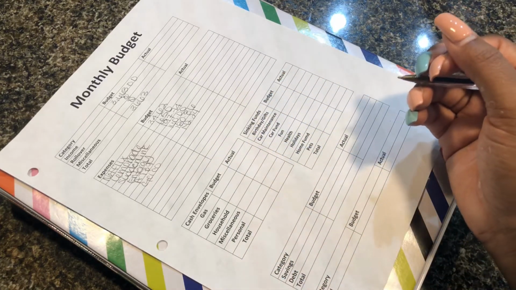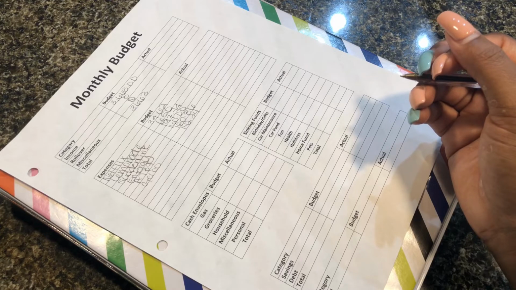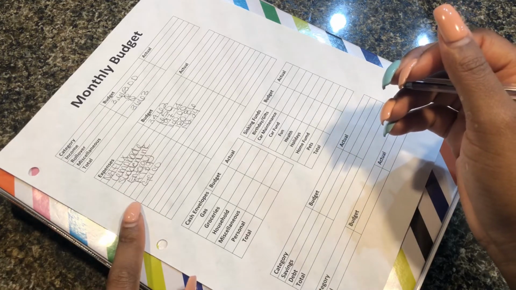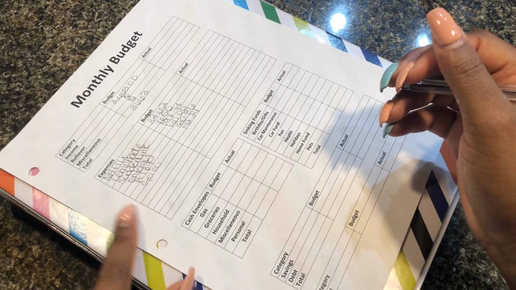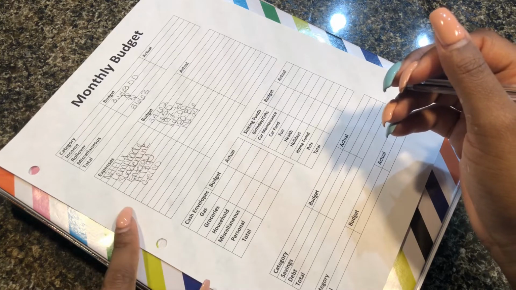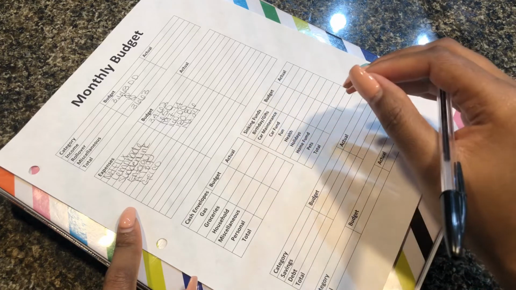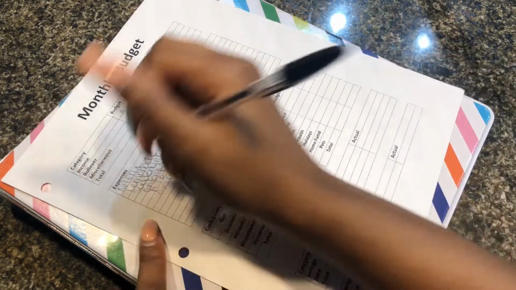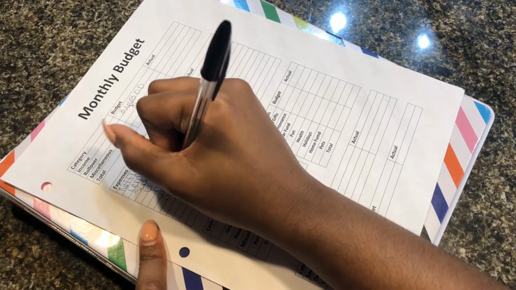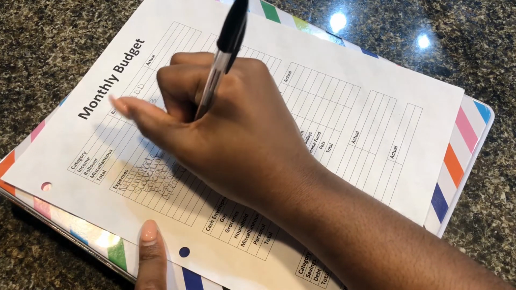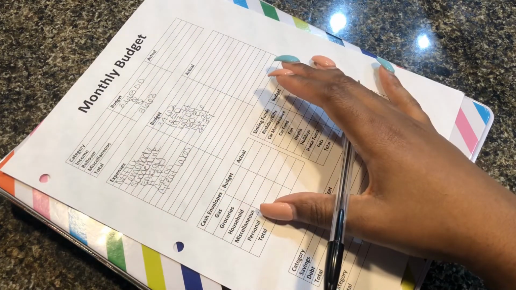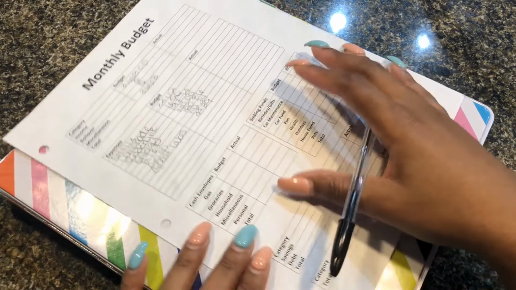And that is going to be it in terms of my monthly budget. Oh, well, let me put Great Lakes here. I don't think that I'm going to have to pay for it, but I'm going to budget for it.